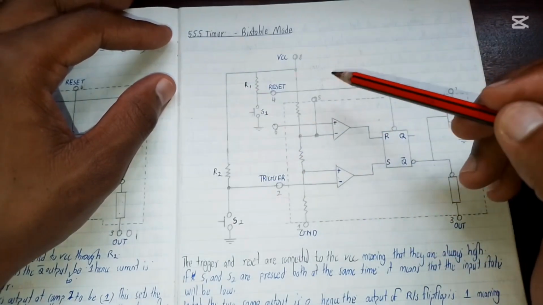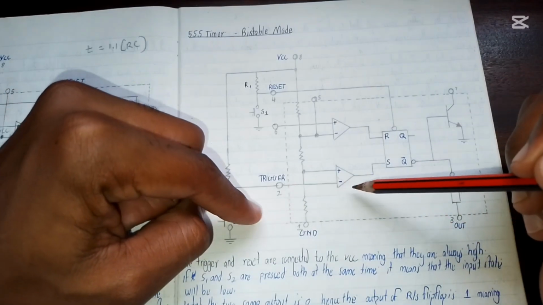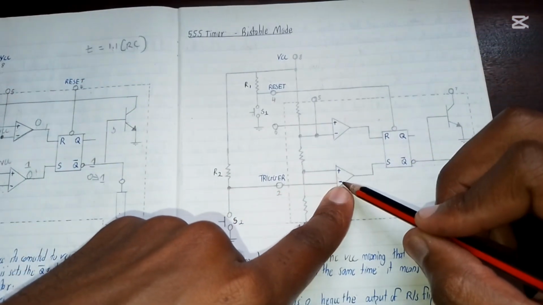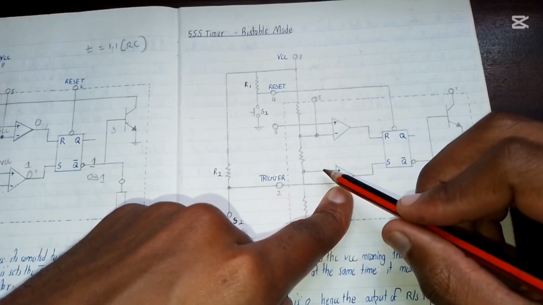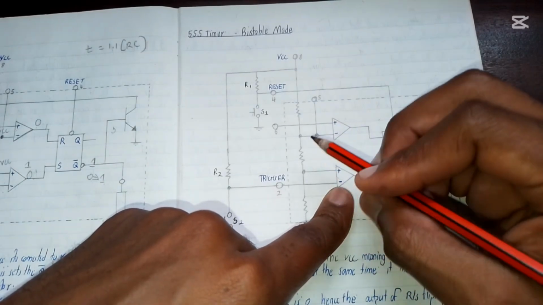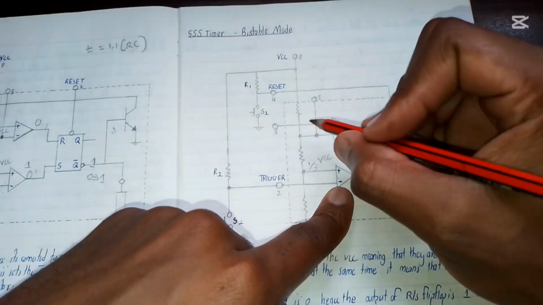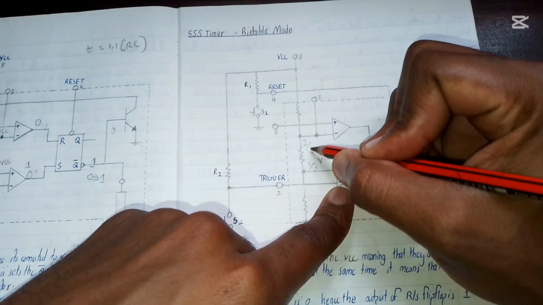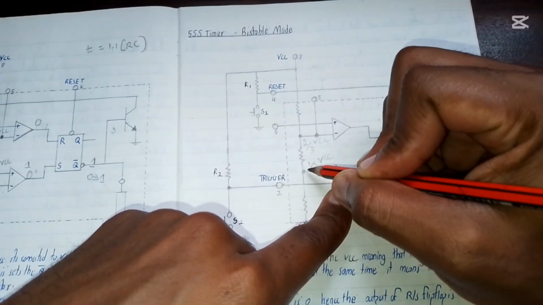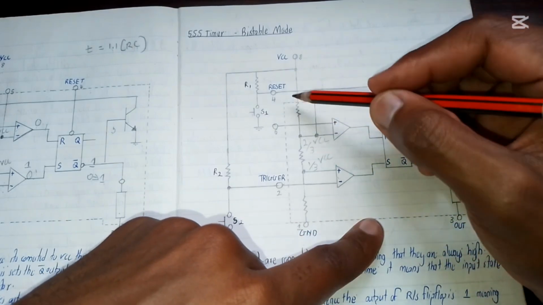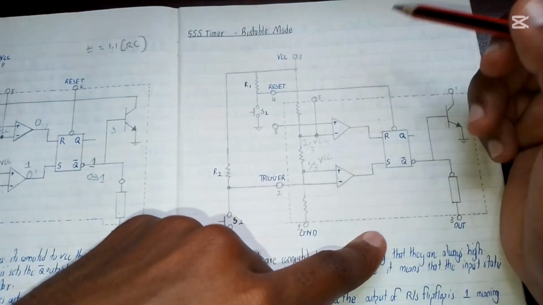Since the trigger pin number 2 is set high, it is connected to the inverting input of the comparator. Remember, this point is 2/3 of VCC, and this point is 1/3 of VCC, since this is a voltage divider containing 5 kilo ohm resistors right there.